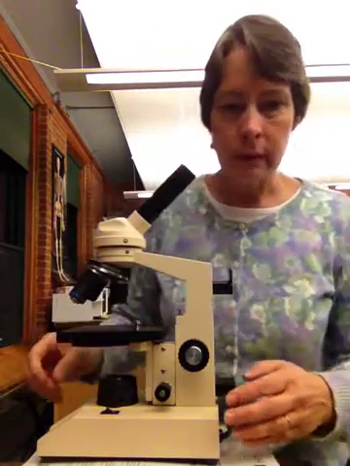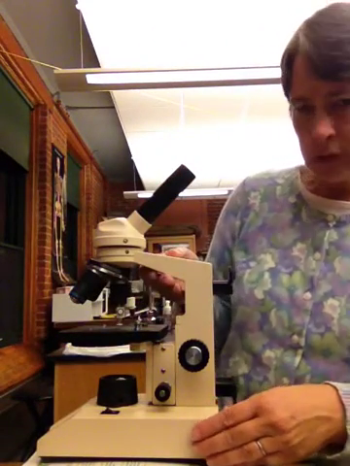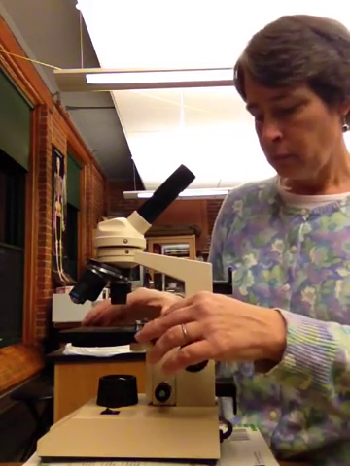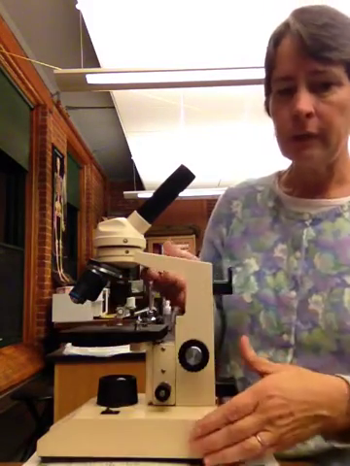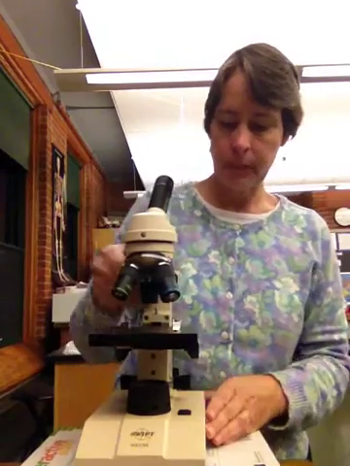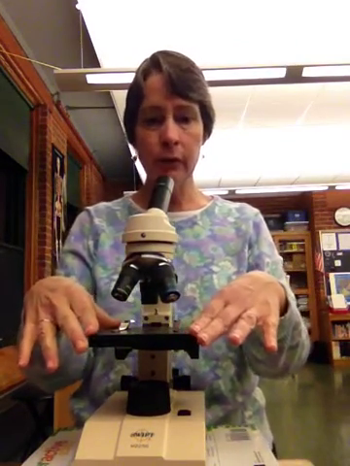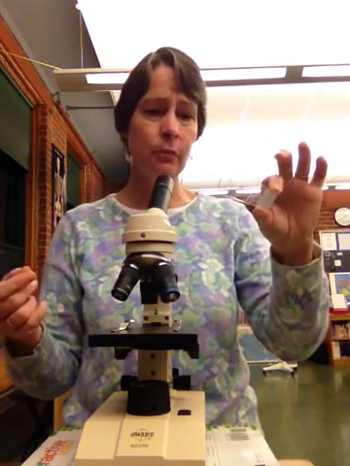While we're down here, we're going to go with the stage, this part here. Let me turn this sideways for a minute. This is your stage, and this is important because this is where you're actually going to put your slide. I have a slide right here, which I'm going to take. When you use a slide, you always want to hold it from the edges. You want to be careful. It is glass, it can cut, and you don't want to leave any fingerprints on it.